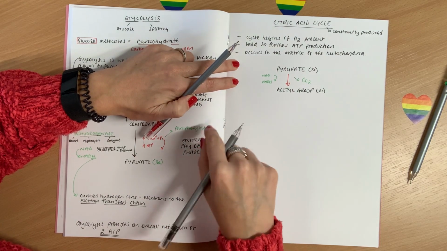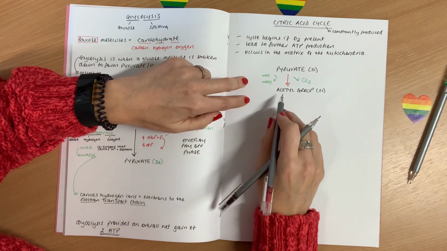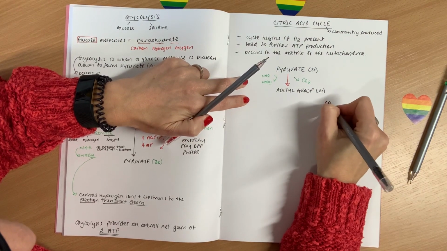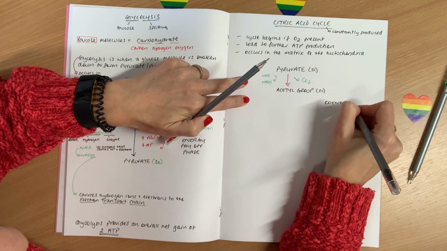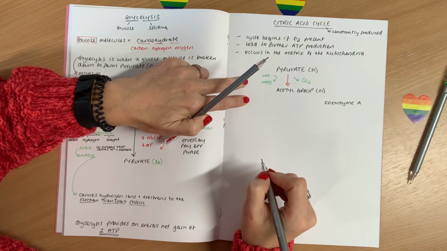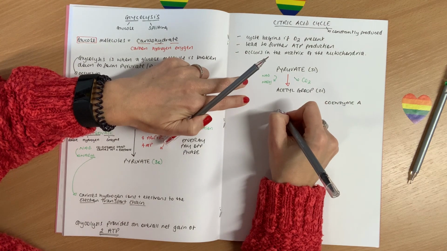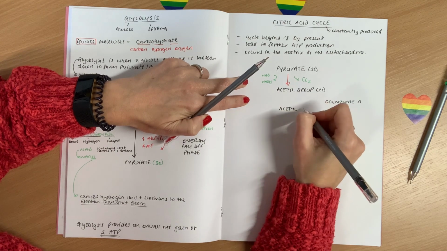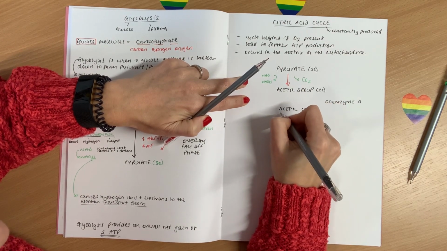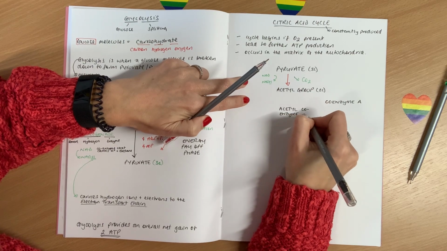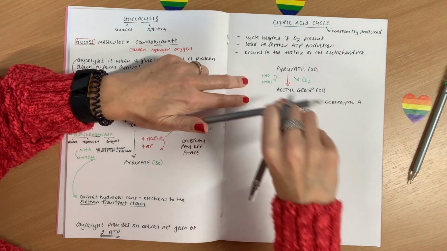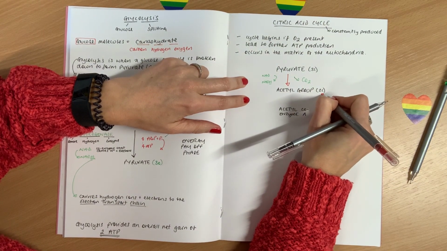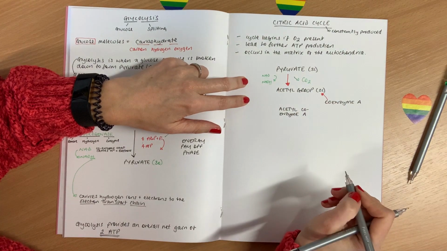So we've got this acetyl group, and essentially what happens is this acetyl group combines with a coenzyme called coenzyme A, okay, and it's going to make a compound called acetyl coenzyme A. So it's almost like a wee kind of separate cycle inside our citric acid cycle as such, okay?